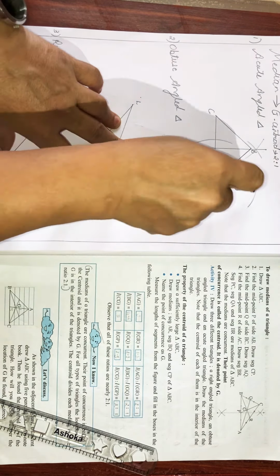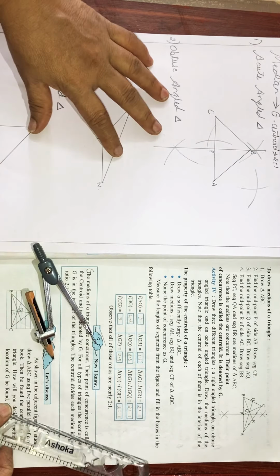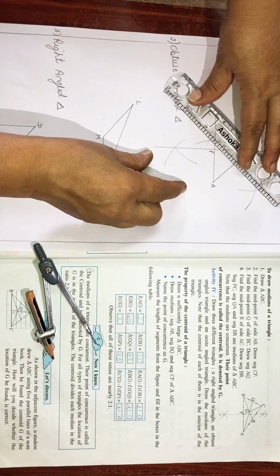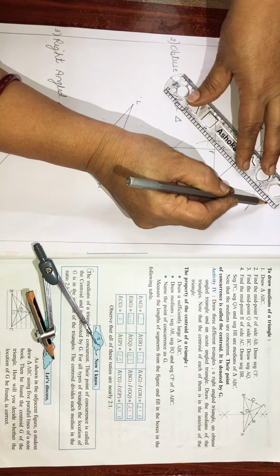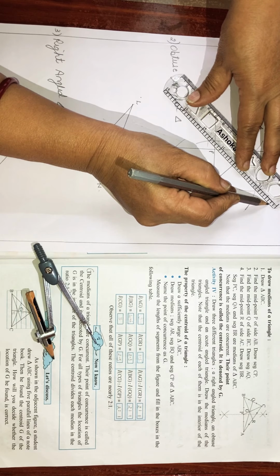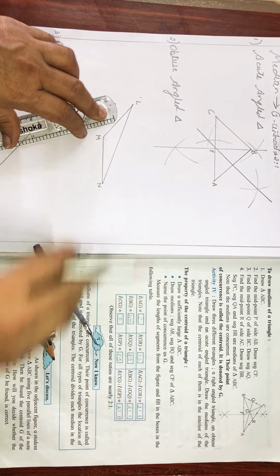Now with the vertex B, let's cut the first arcs over here and over here. Got it? So let's join these two points. So that is the perpendicular bisector for this side.